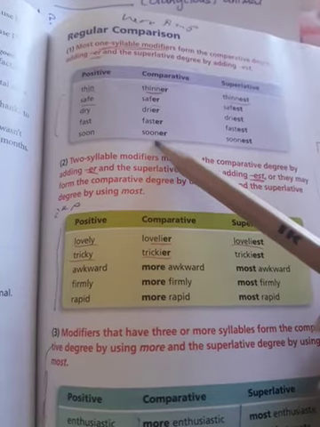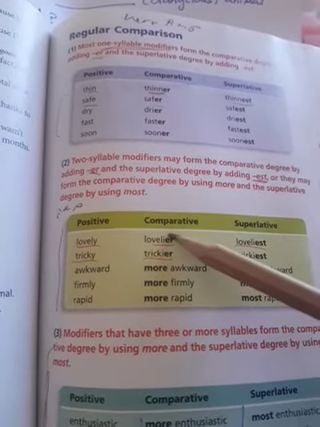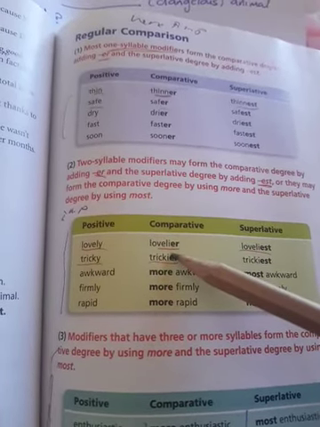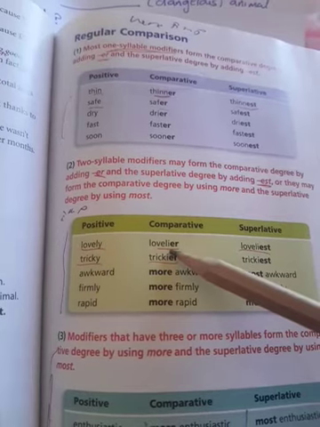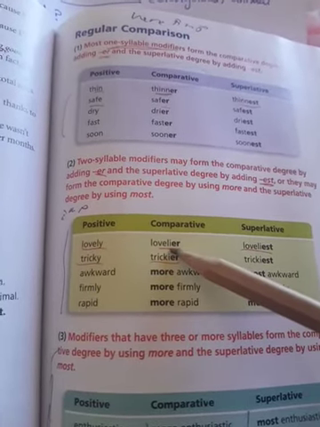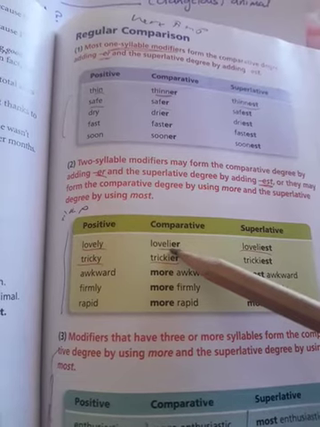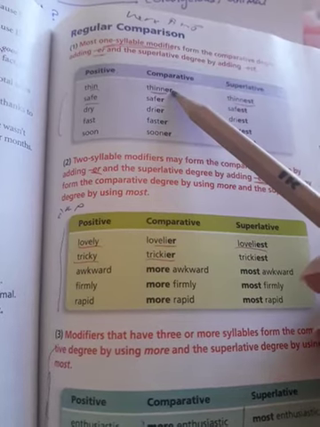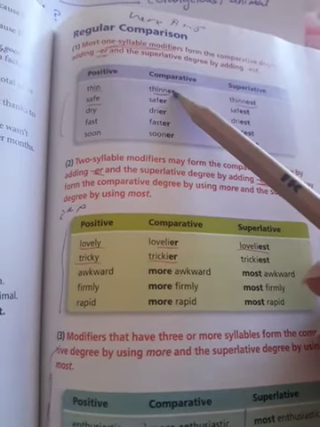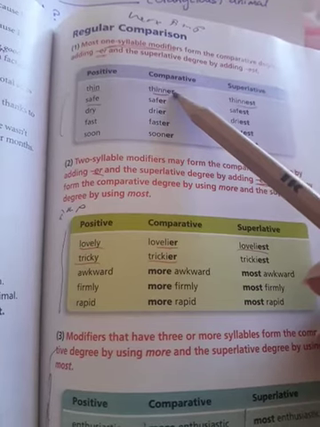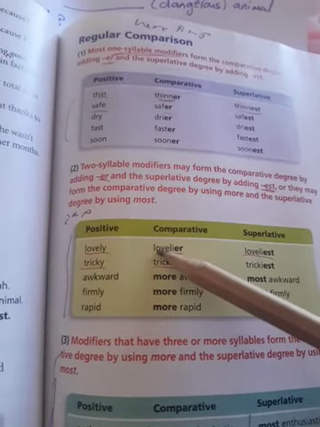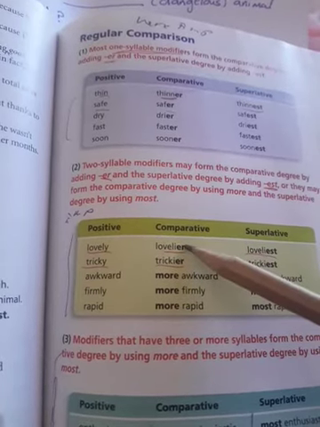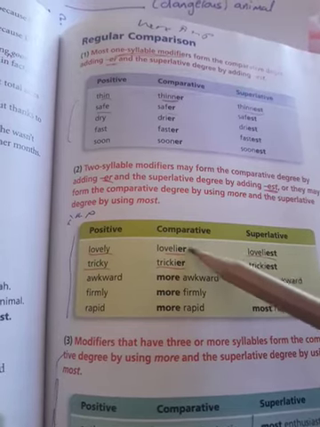Fast, one. Soon, one. Lovely, two. Tricky, two syllables. So if you want to compare between two and the adjective contains one syllable or two syllables, you can add er. Okay, for example, this cat looks thinner than mine. My friend Noor is lovelier than your friend. So this is the first rule of using comparative structure.